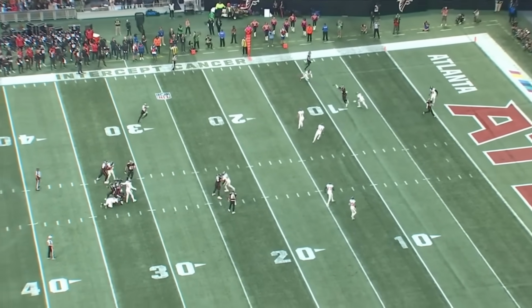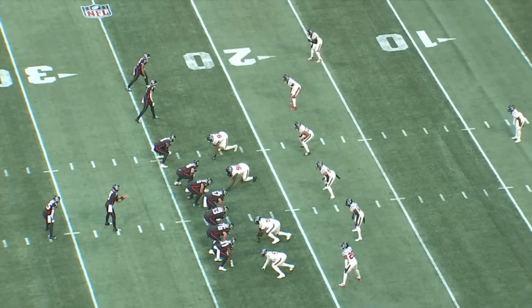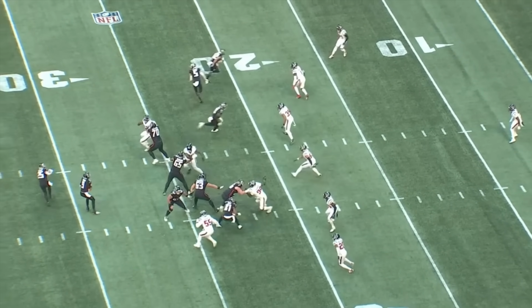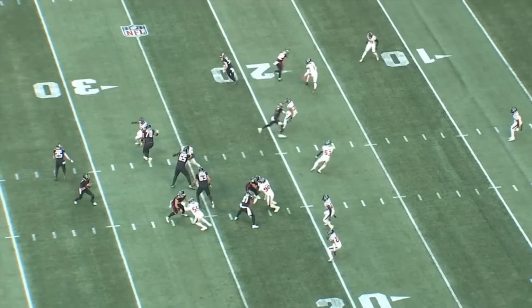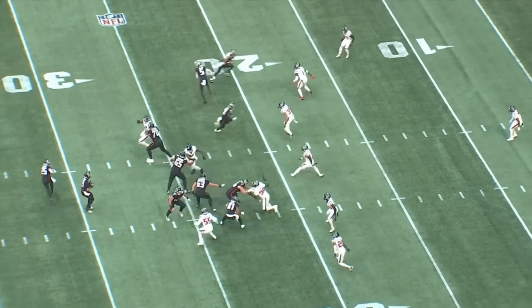Top 10 in the league in motion rate. Really nice variation right here. So we're going to get the play fake off the toss on second down before Ritter takes his drop. This is going to be 3 people up at the top of the screen, but you still see the clear out from the number 1 receiver.